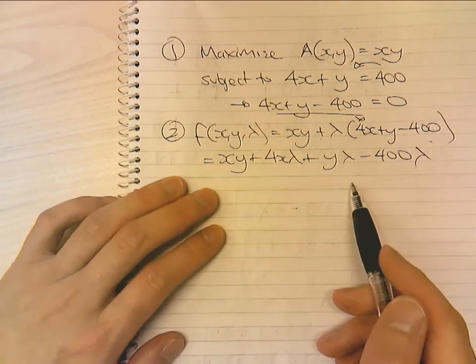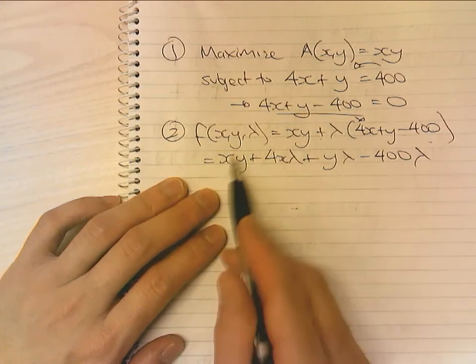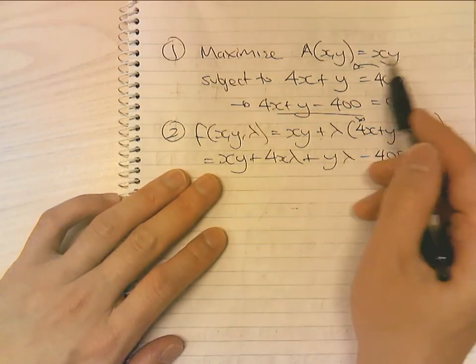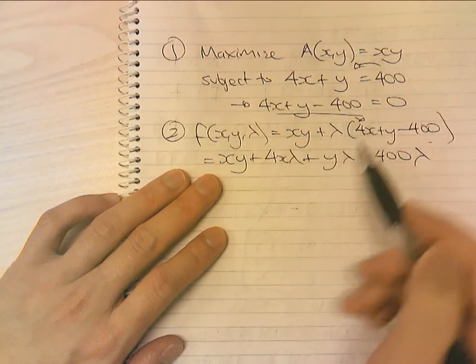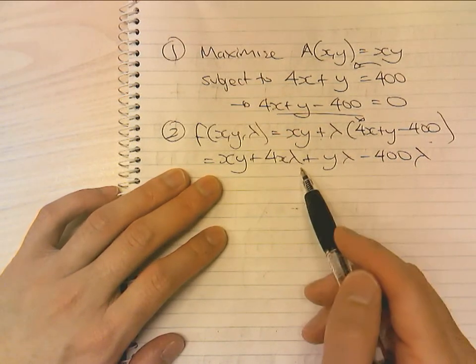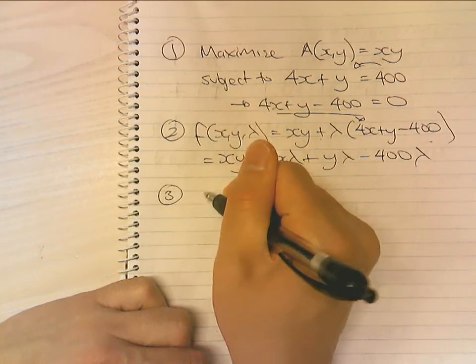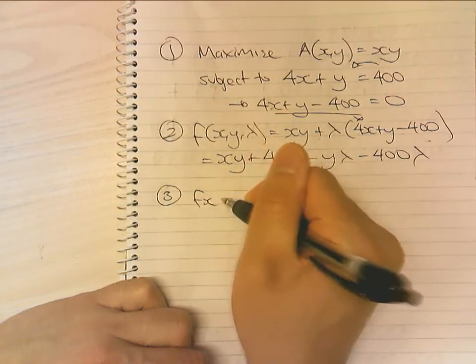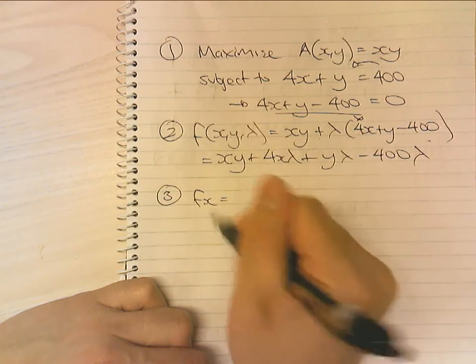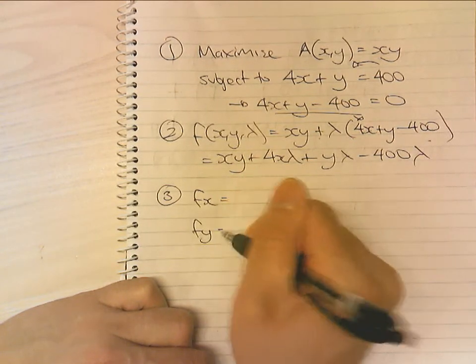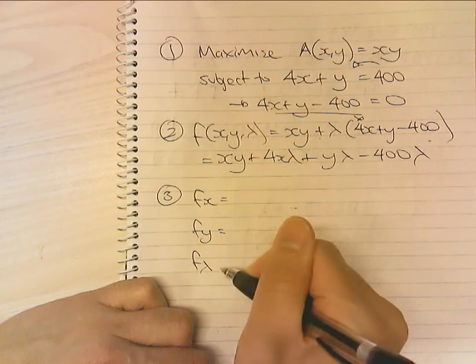What's our aim here? We want to find the maximum point of this equation that not only considers your area, but also your constraint. It's like an all-in-one equation. We know those will probably occur where it has critical values. So this is where you guys are going to go off. I want you to solve for the critical values: the partial derivative with respect to x, the partial derivative with respect to y, and then the partial derivative with respect to lambda.